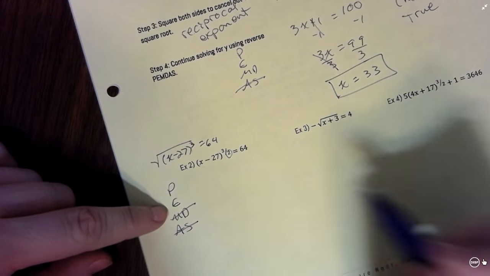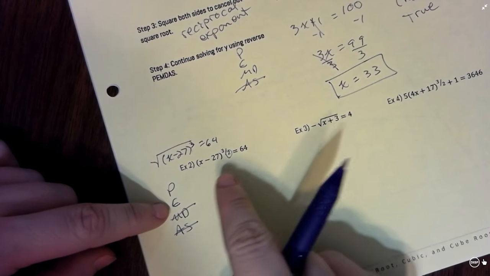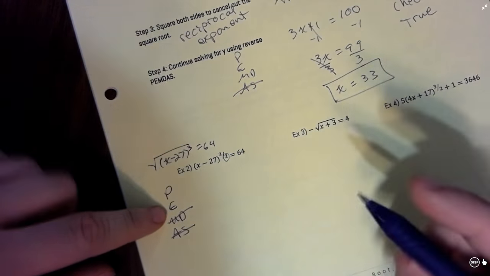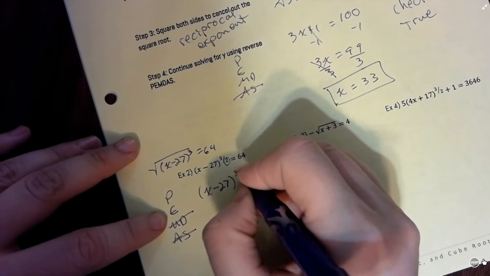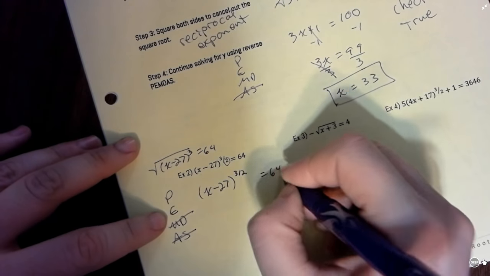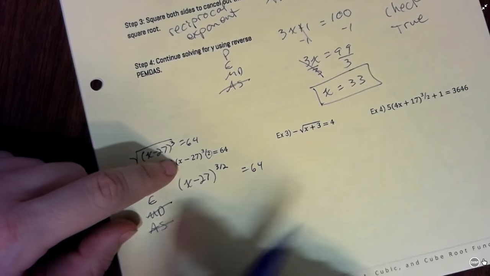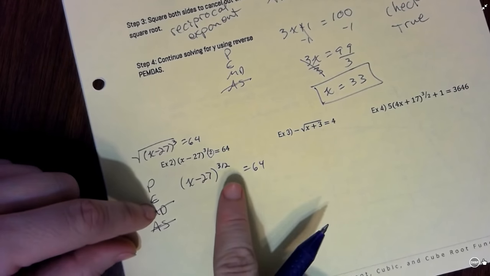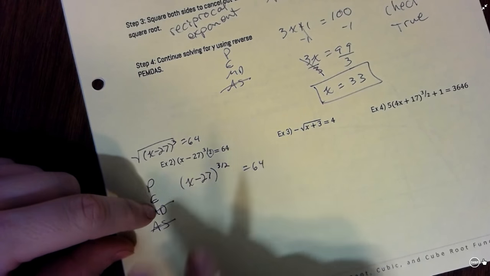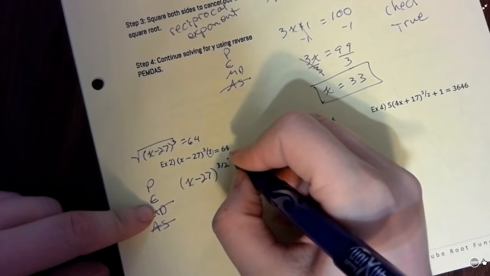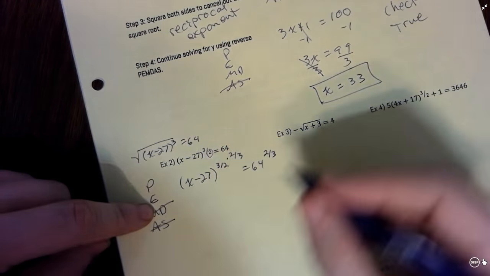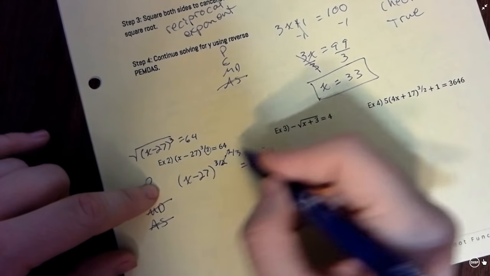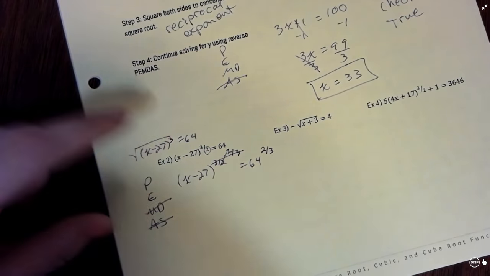So I need to cancel that exponent. Remember, you cancel an exponent with the reciprocal. So let me rewrite. This is my problem. I just copied it. Now to get the reciprocal exponent, I just flip my fraction. So I'm going to use a 2/3 exponent on both sides, and that will cancel out both that little square root and the 3, the third power there.